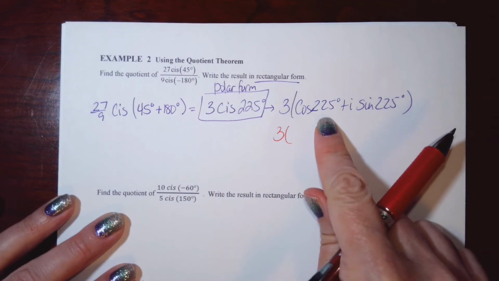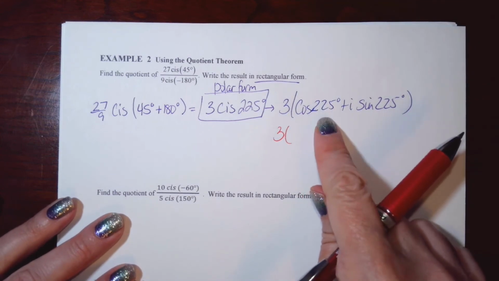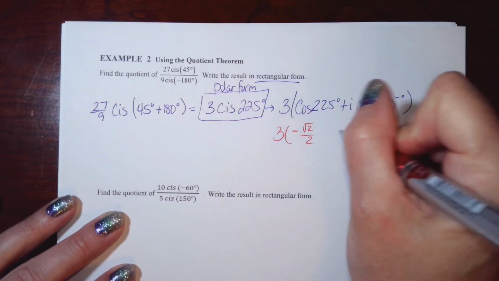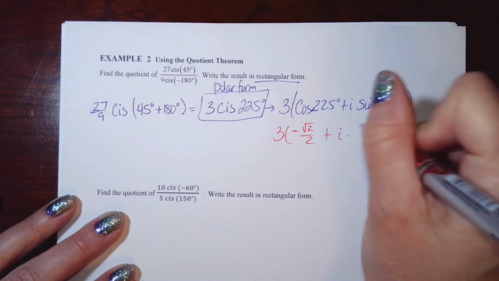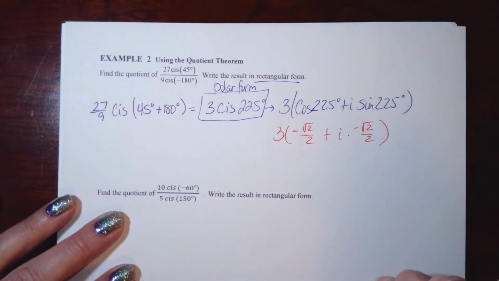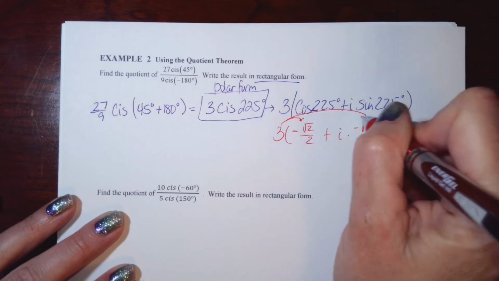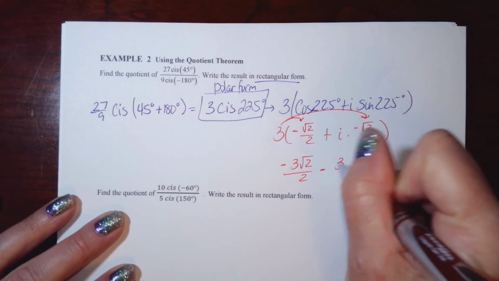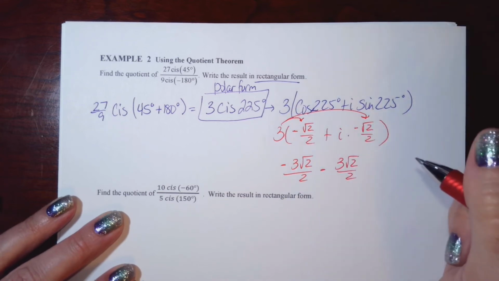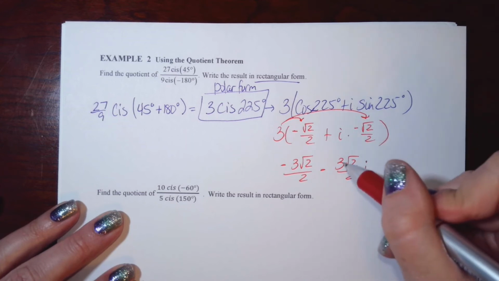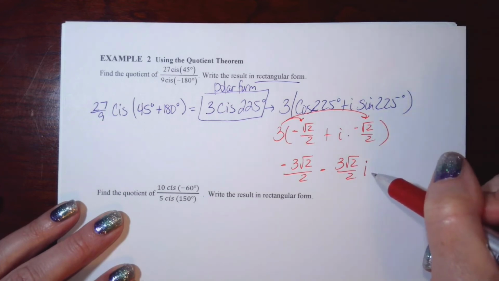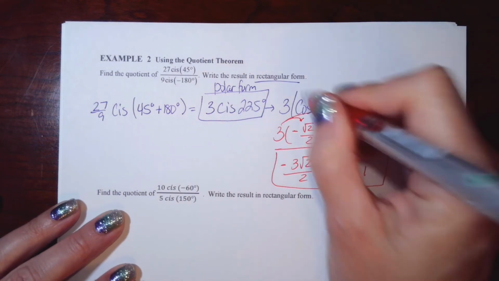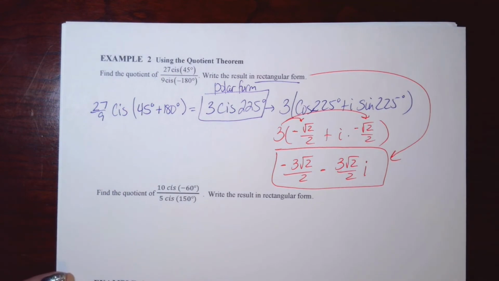The 225, that is my 45 degree angle, my reference angle of 45 degrees in quadrant 3. So cosine is a negative square root 2 over 2, and sine is also a negative square root 2 over 2. And when I distribute the 3 inside the parentheses, I have a negative 3 square root 2 over 2 minus 3 square root 2 over 2 i. I could put the i in the numerator, but I can also put it down here at the end, since I don't have to worry about it disappearing underneath my radical. There's my rectangular form for this quotient.